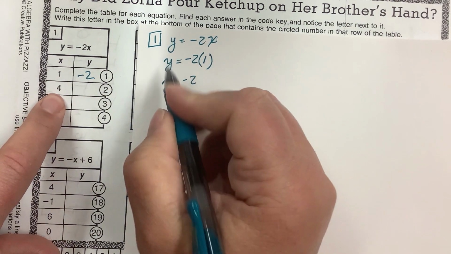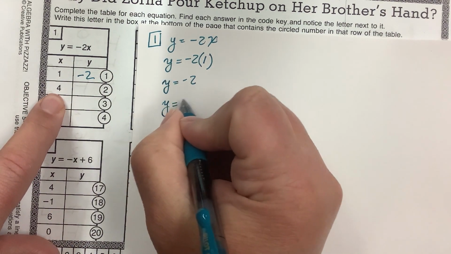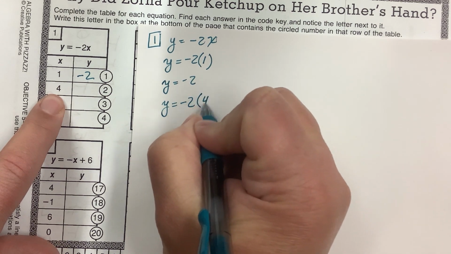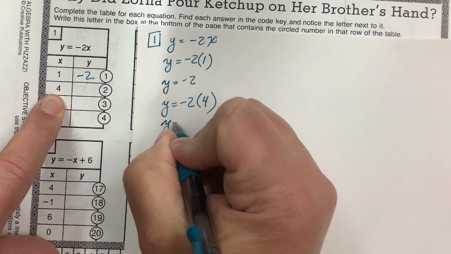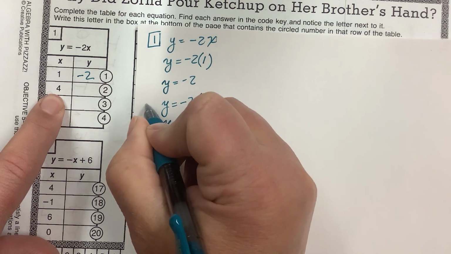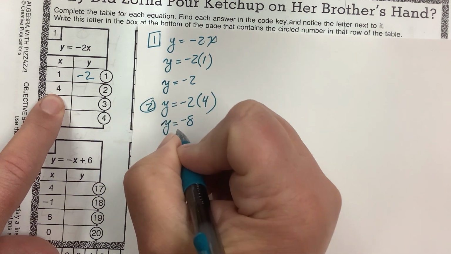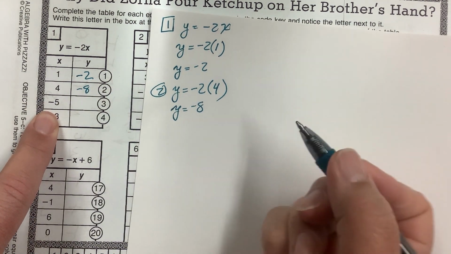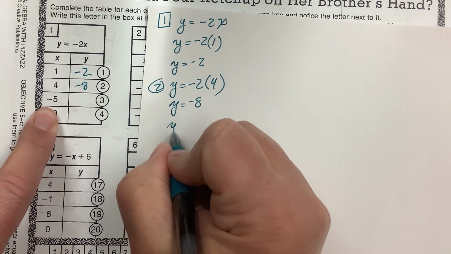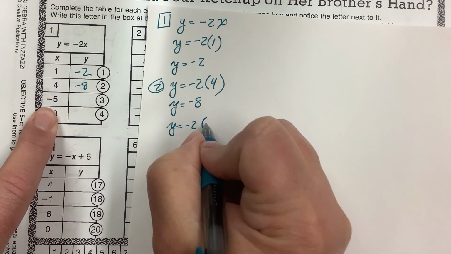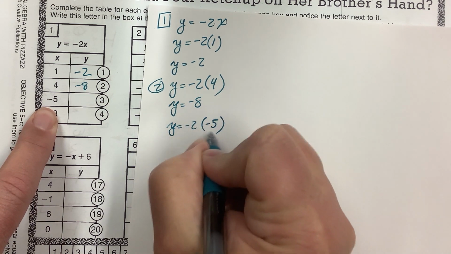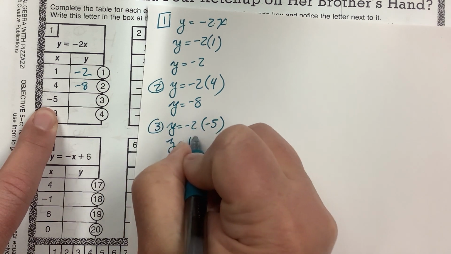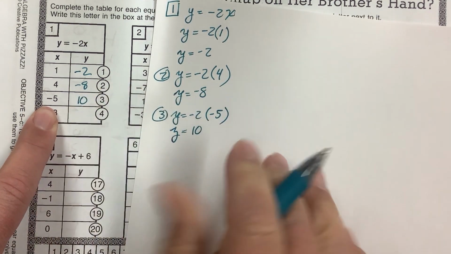Then I would skip down and do y equals negative 2 times 4. Negative 2 times 4 is negative 8. So number 2, negative 8. Oh, look, now they gave me a negative number. So y equals negative 2 times negative 5, which is this time for number 3, positive 10. I'll put a 10 there.